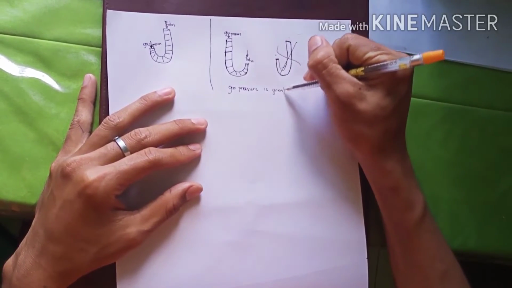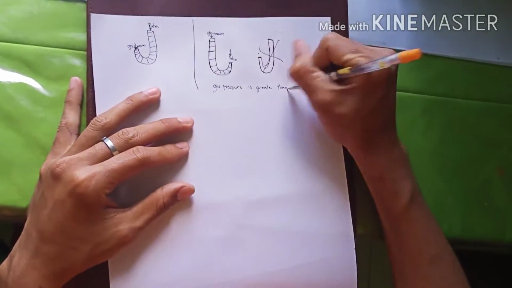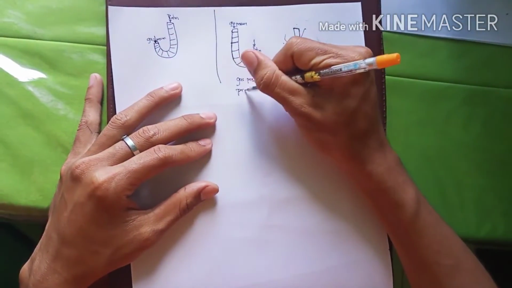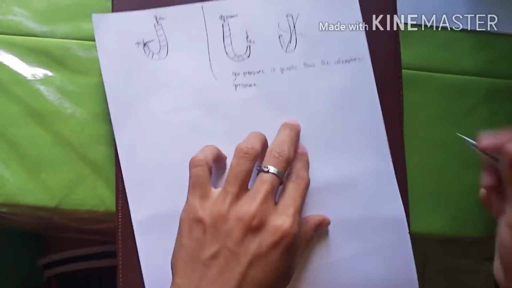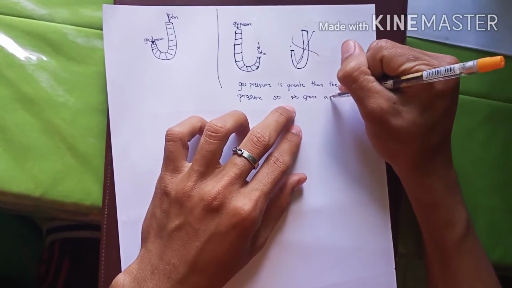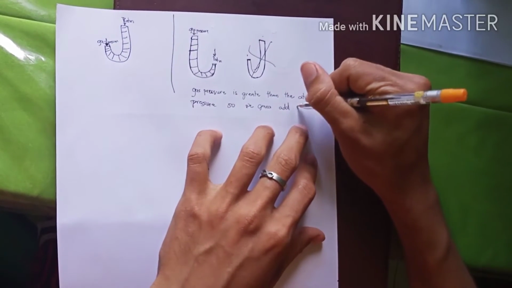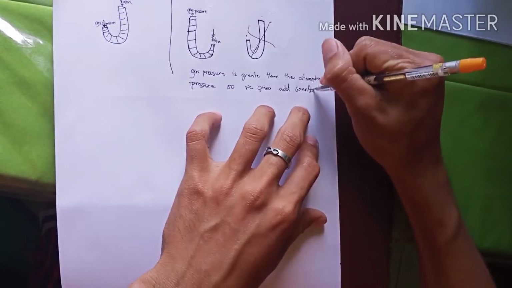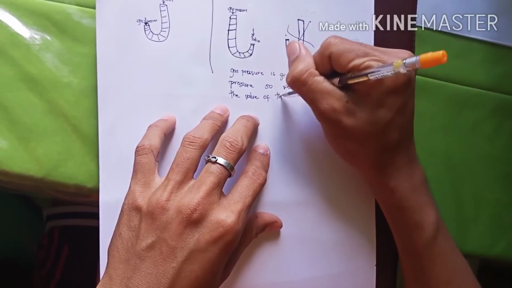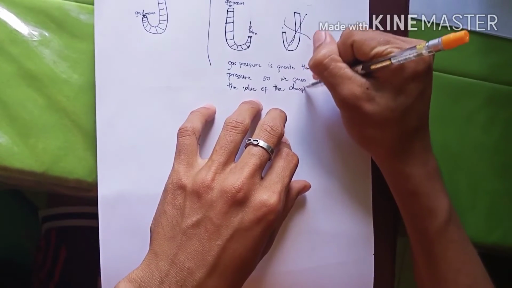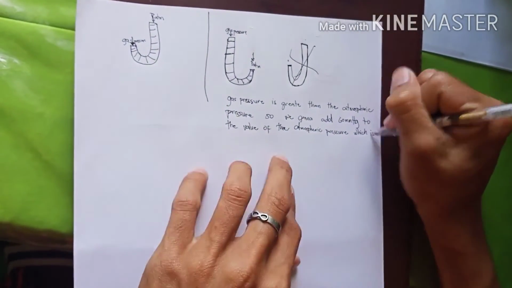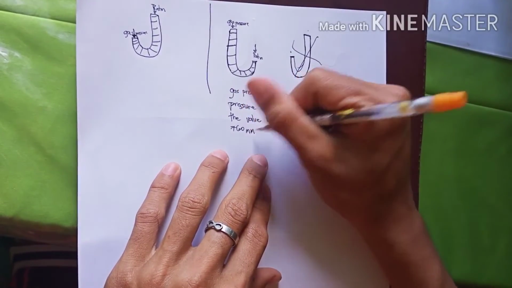Since the gas pressure is greater than the atmospheric pressure, we're going to add 60 millimeter of mercury to the value of the atmospheric pressure, which is 760 millimeter of mercury.